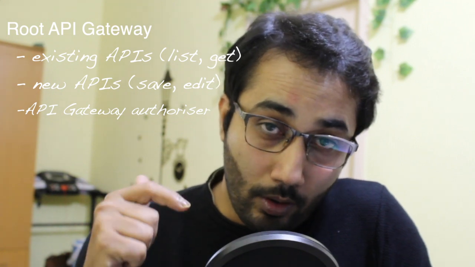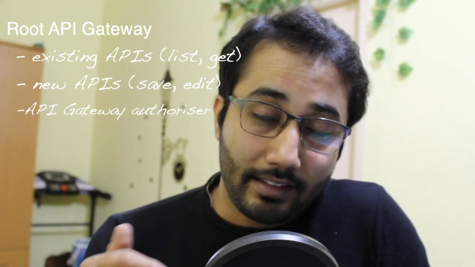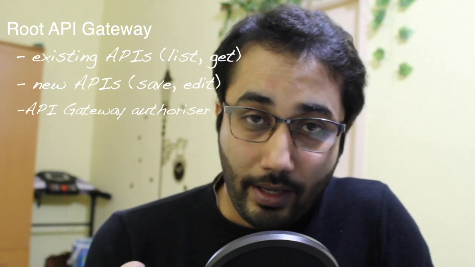So those resources are going to be lying inside the resources directory. Okay, but any new APIs that we are planning to build will actually be built newly and they will be kept inside the APIs directory.